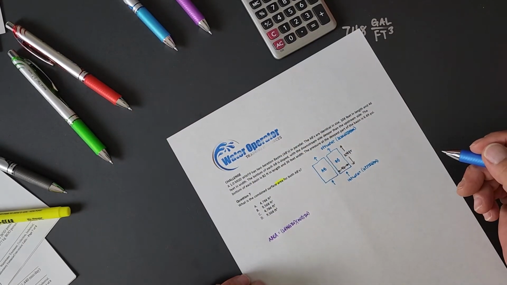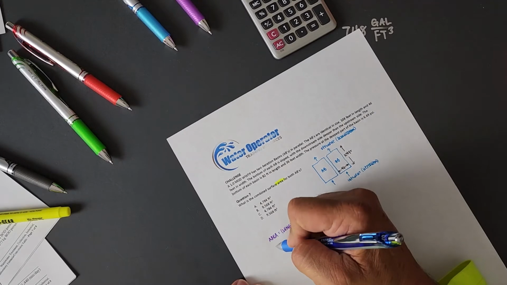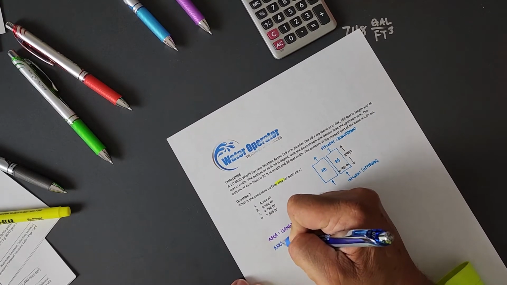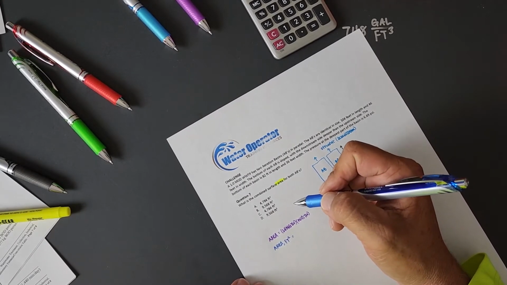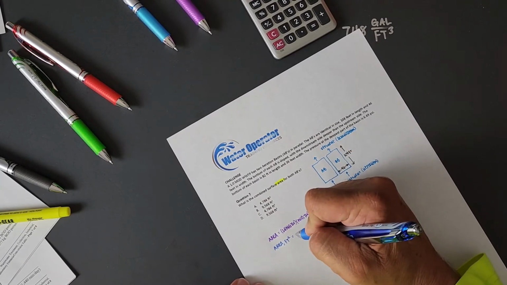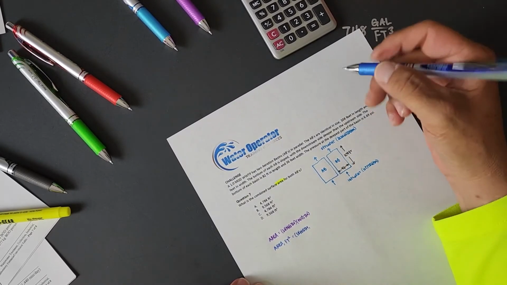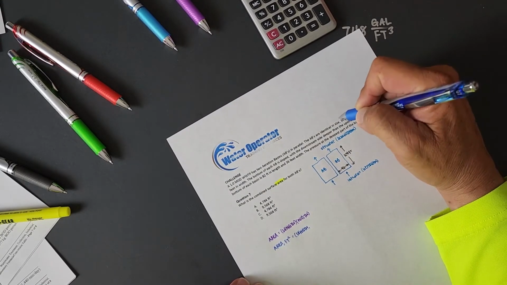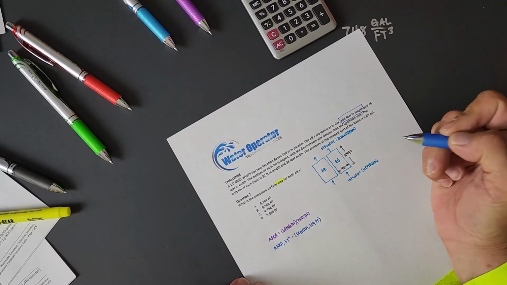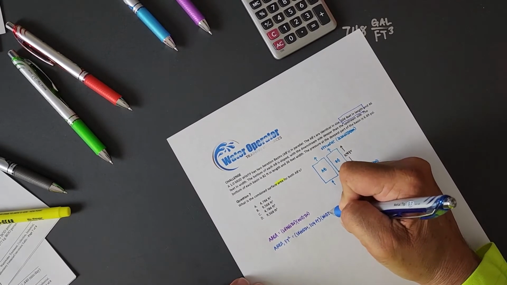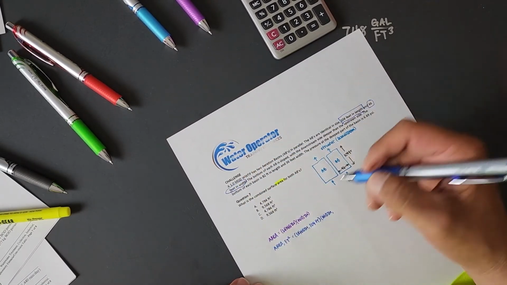So let's rewrite this formula with all the parameters in there. We want our unit of measure to be square feet. Area is square footage. We're going to put in the length, which is 104 feet, and the width, which is 46 feet.